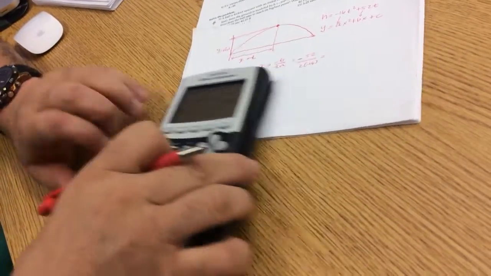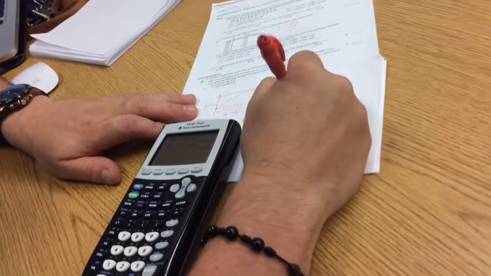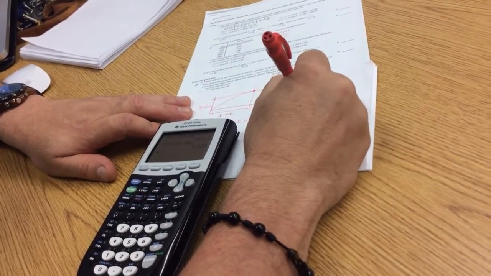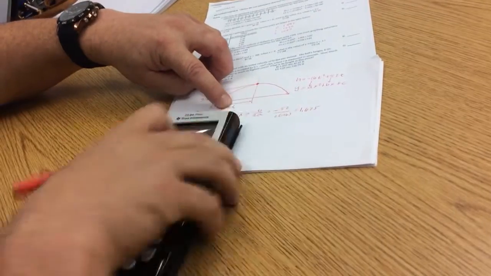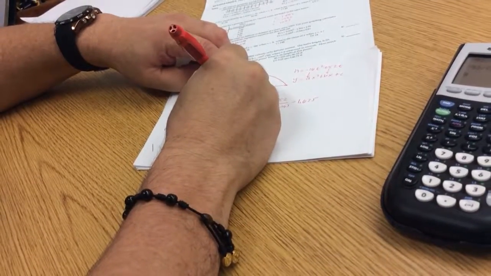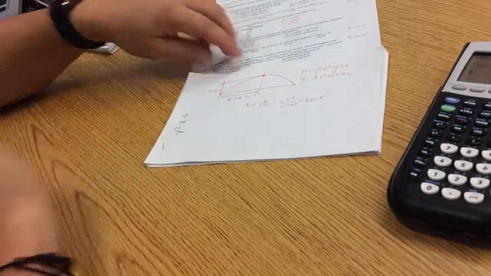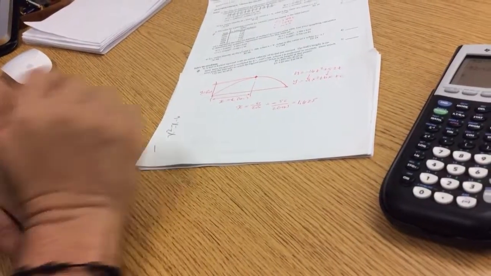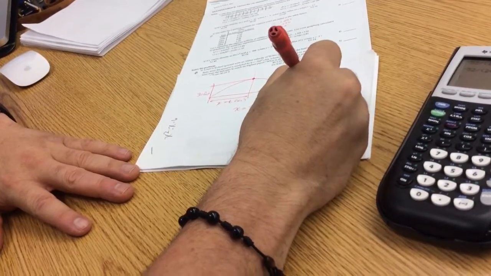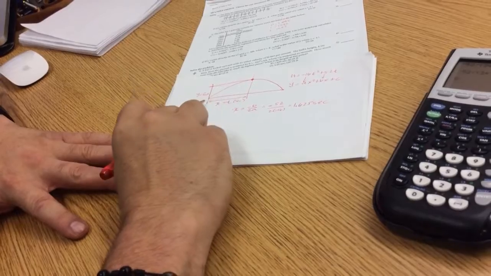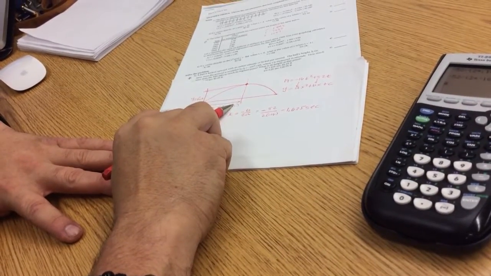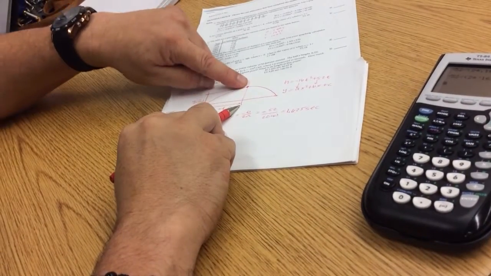So the answer is 1.625. X represents the time in seconds. So this would be seconds. So when it travels 1.625 seconds, it's going to reach the maximum height.